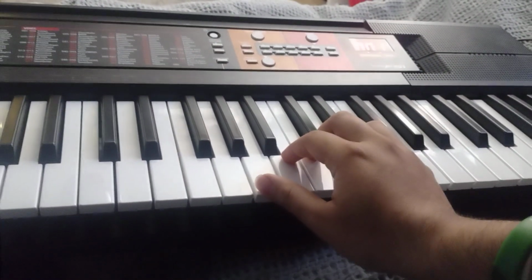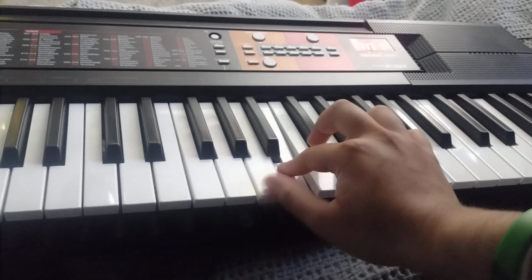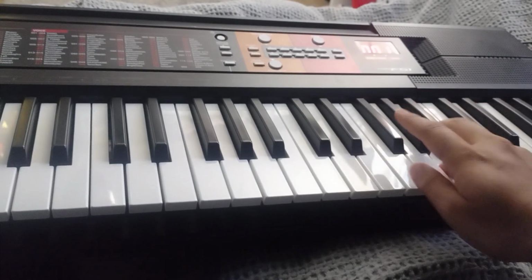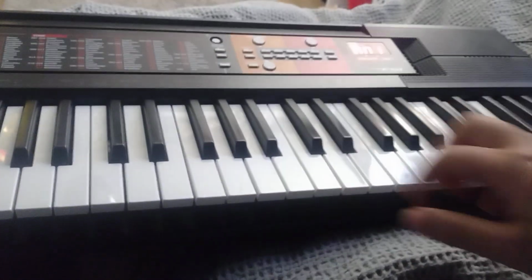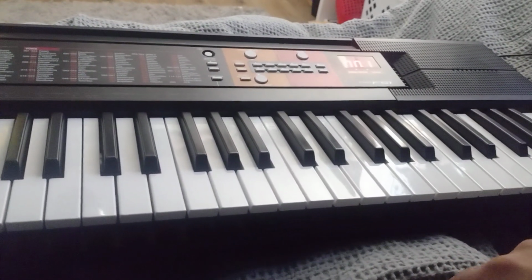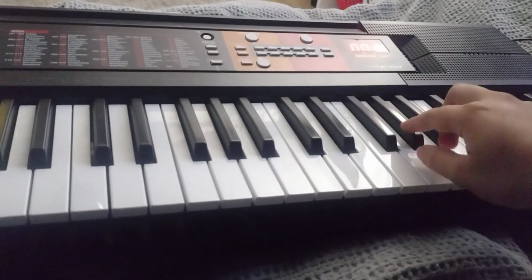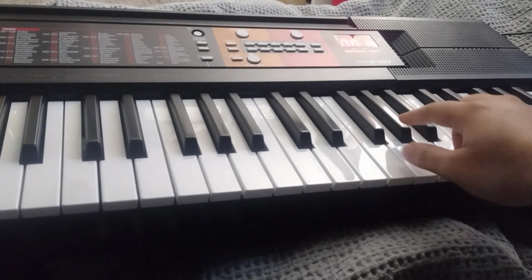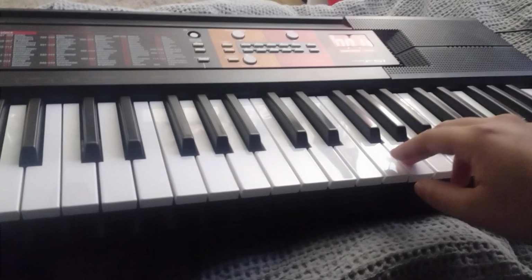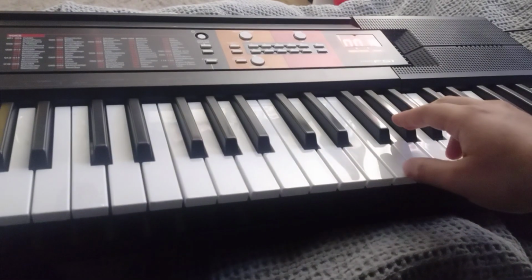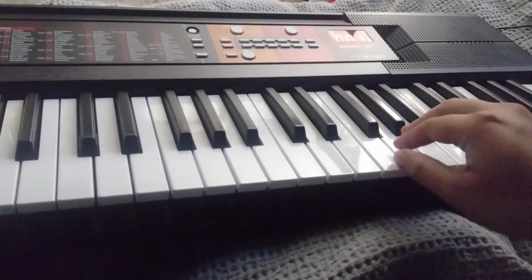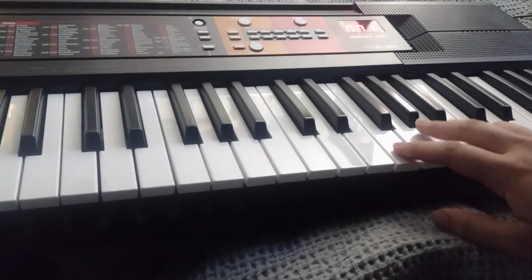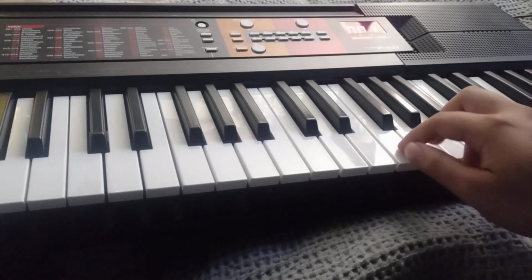And then this is A harmonic minor, and basically the harmonic minor has this natural seventh, so it's a major seventh instead of a minor seventh. So it has this minor third gap between the F and the A flat string. So it goes like this.